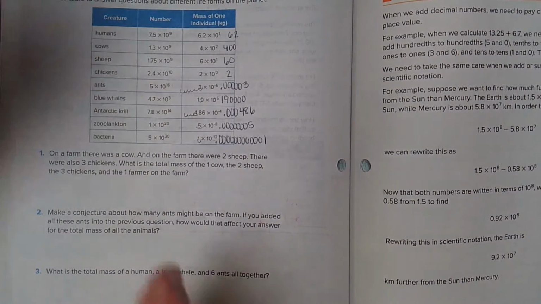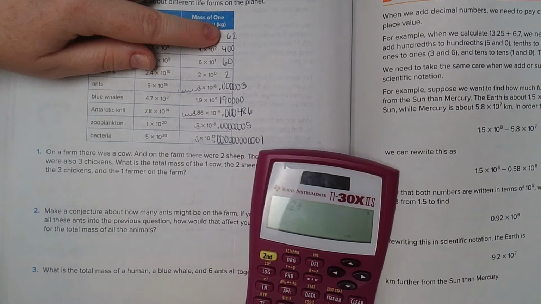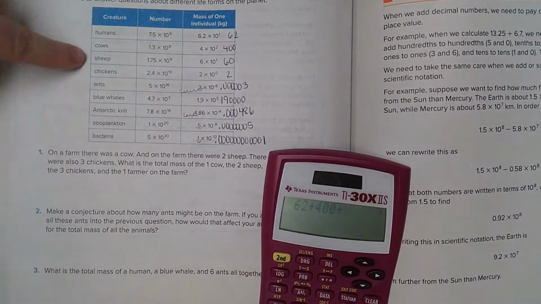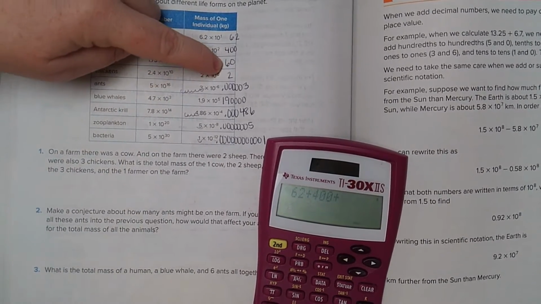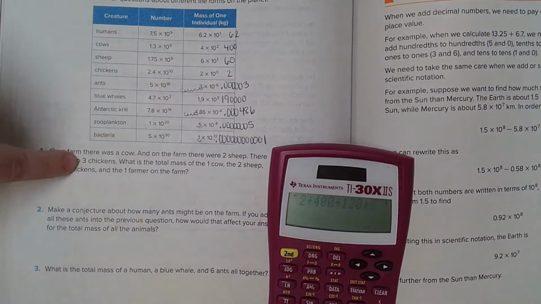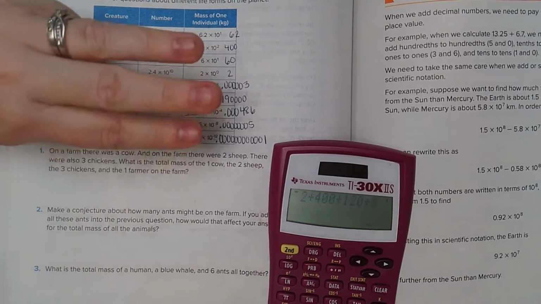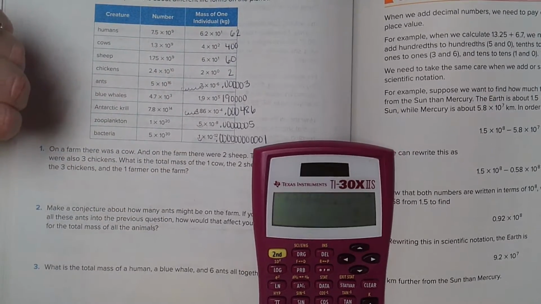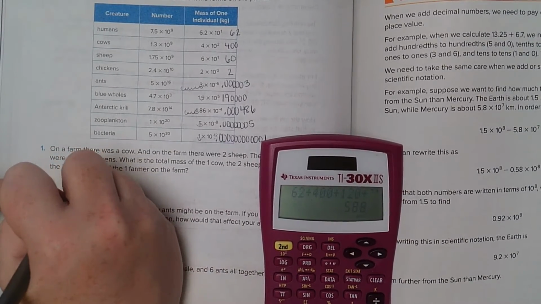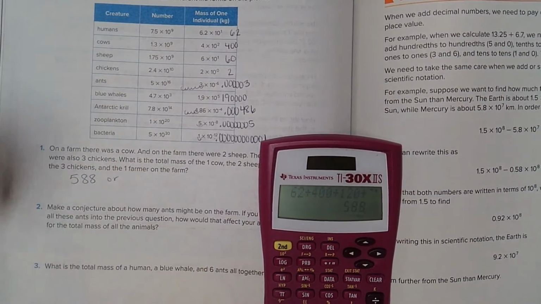So we have the human, which is 62, plus a cow, which is 400. Plus, we have 2 sheep. Sheep are 60 each. And if we have 2 of them, we have 120. Plus, 3 chickens. 1 chicken is 2. So we have 2, 4, 6. So our total mass would be 588. Or we can put it in scientific notation.